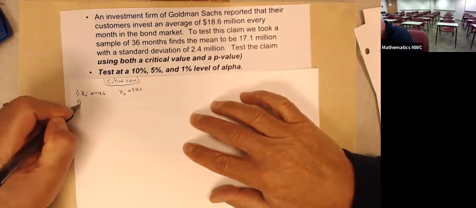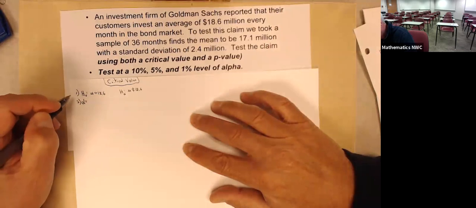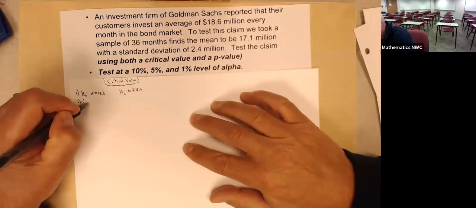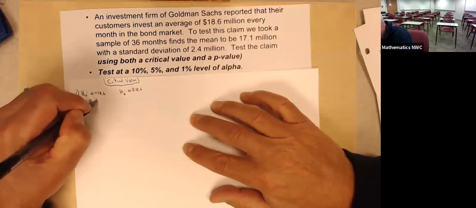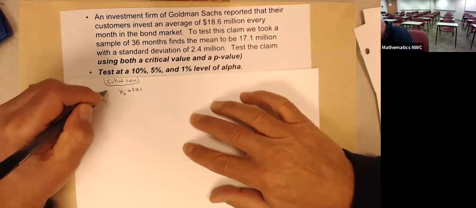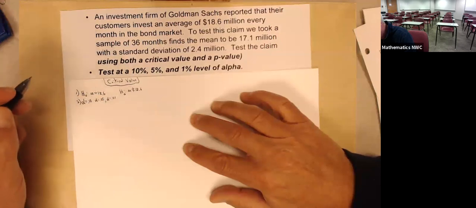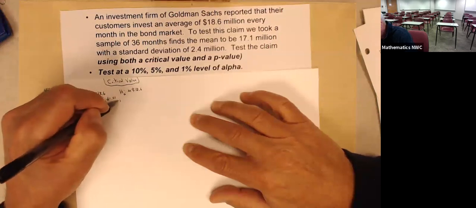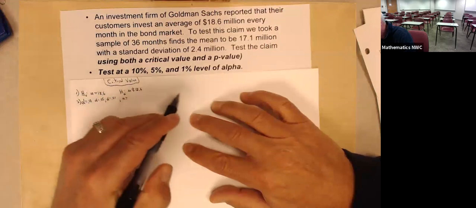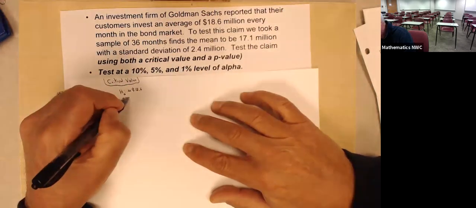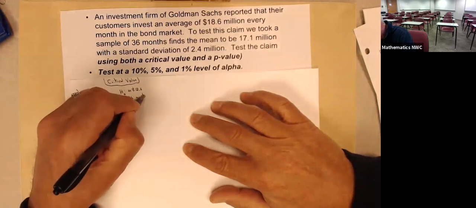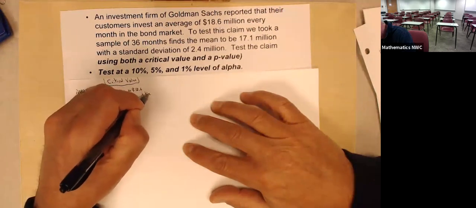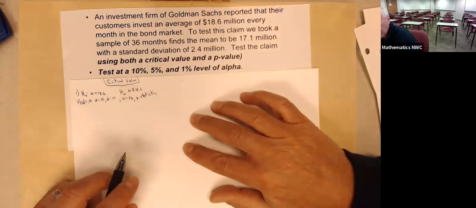Step number 2, I'm going to list my alpha levels, but this time there's multiple ones. Alpha is 0.10, alpha is 0.05, and alpha is 0.01. I'm also going to list my sample size. We took a sample of 36 months. That's 30 or more, so that means I use a z-statistic. Kind of written sloppy there, I apologize. I hope you can still read it.